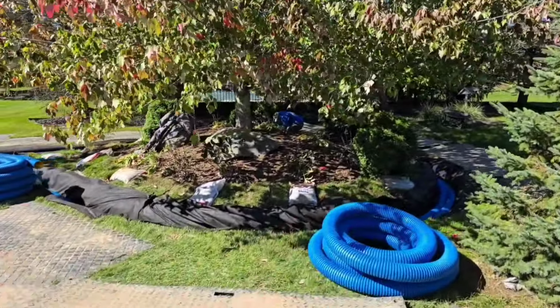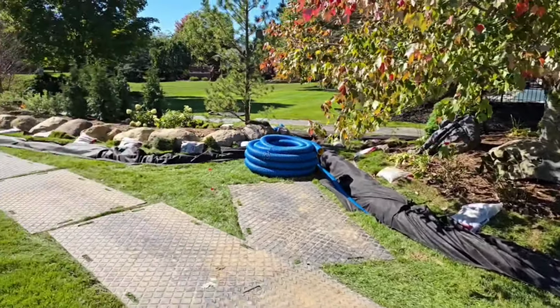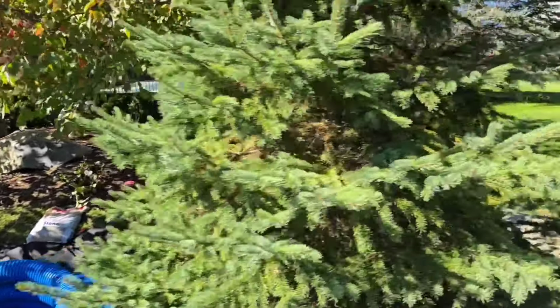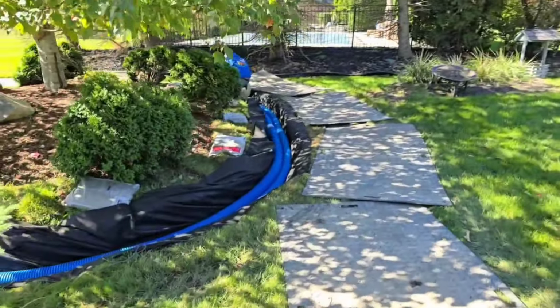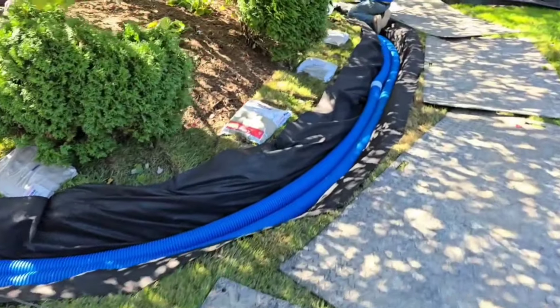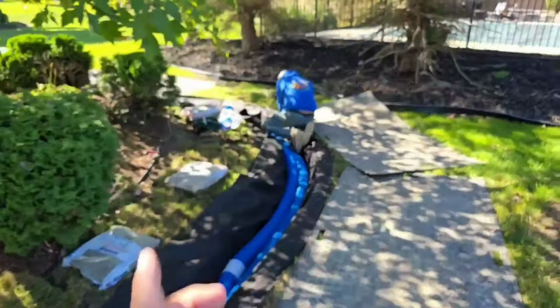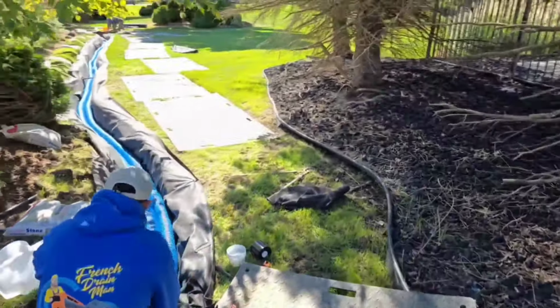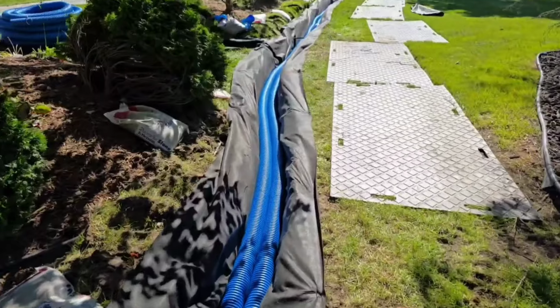So we got pipe going around both landscape beds, elevated landscape beds, because they couldn't mow them. The water just gets stuck over here. You're trying to ask water to find its way through this little bottleneck. It's not going to happen, especially when it's in turf grass.